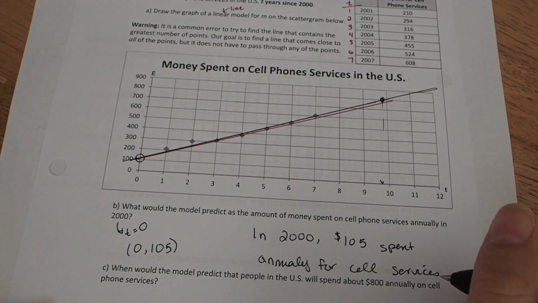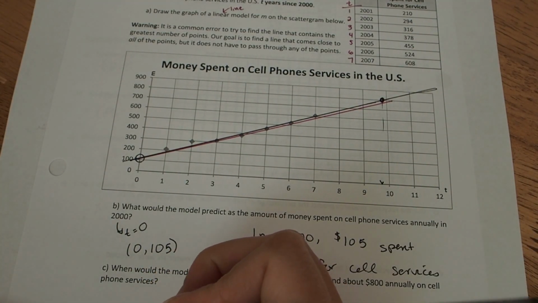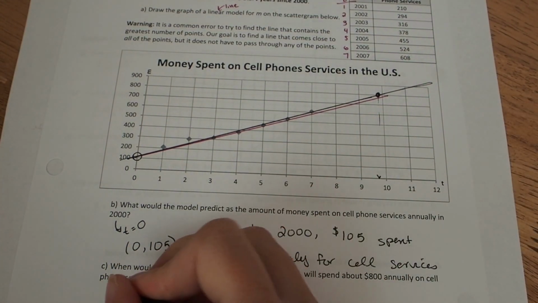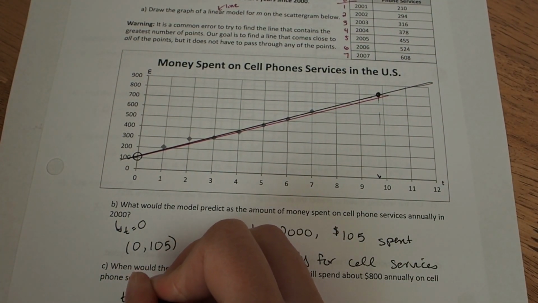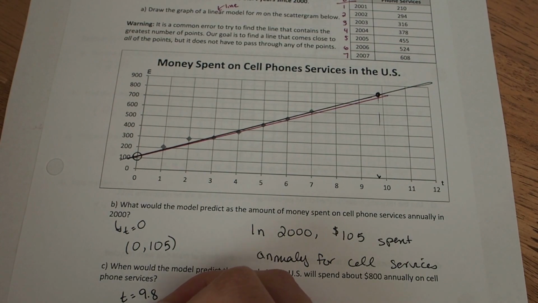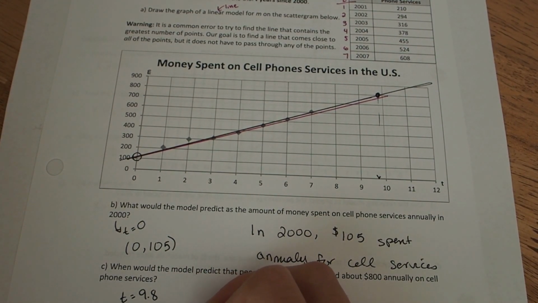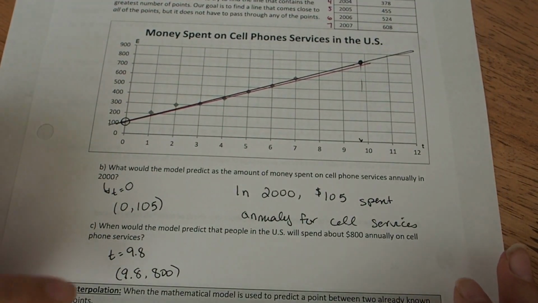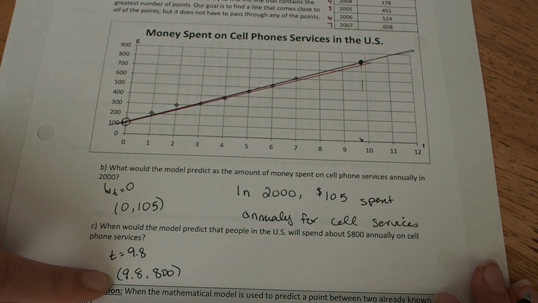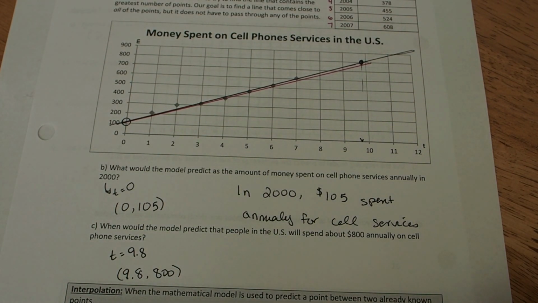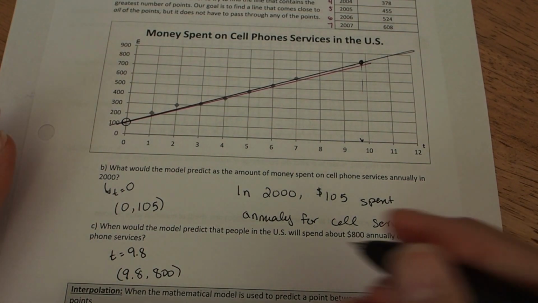So in between 9 and 10, let's just say that's like 9.8. So we'll say a t-value of 9.8. So I'm going to write this as the ordered pair, 9.8, comma 800. But for the explanation, what year represents 9.8? The year for 9.8 is going to be the year 2009.